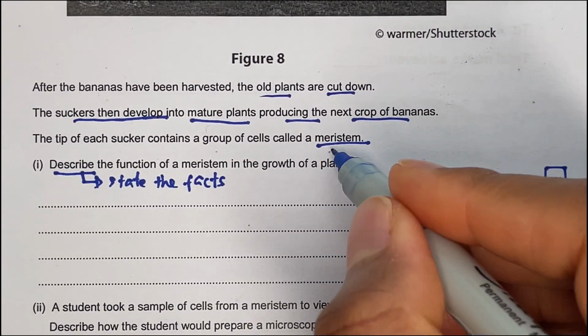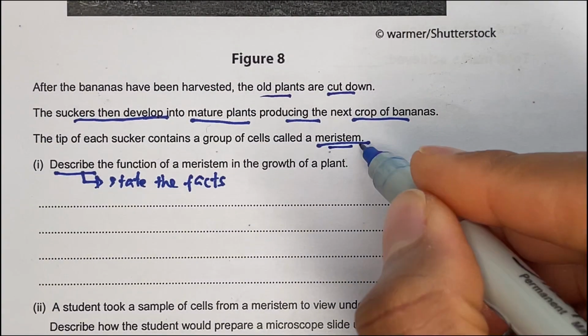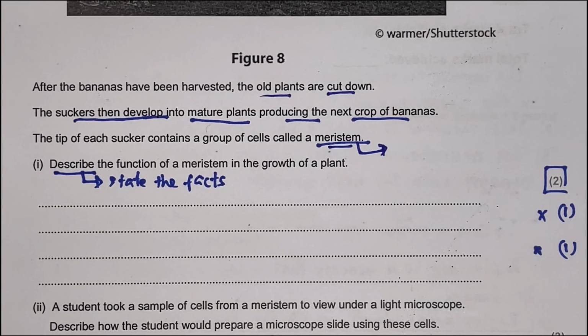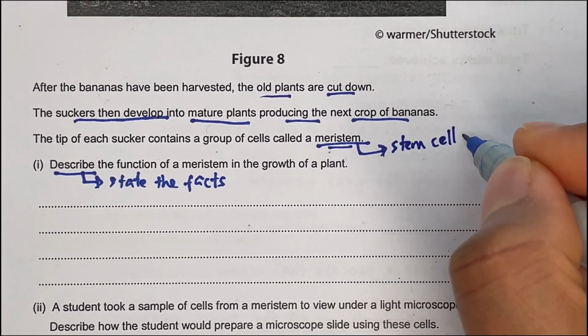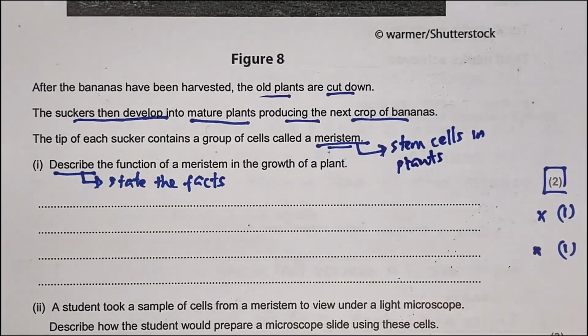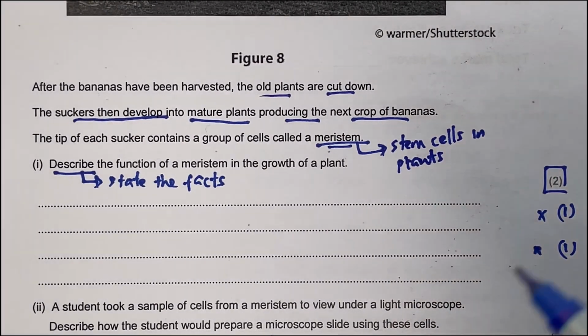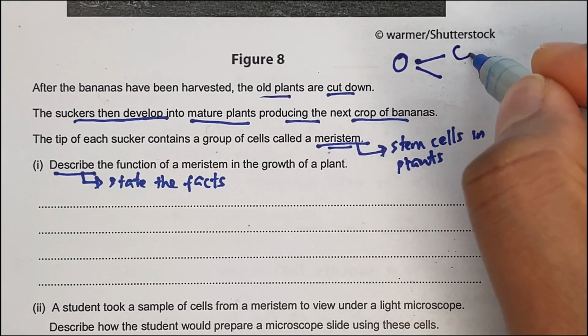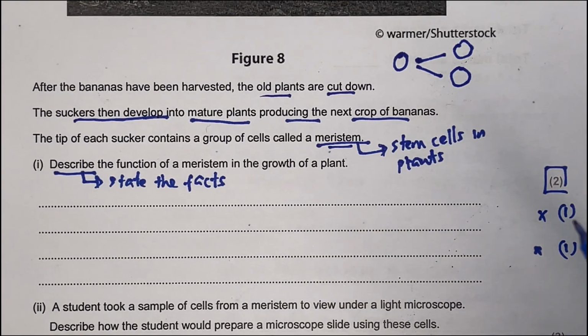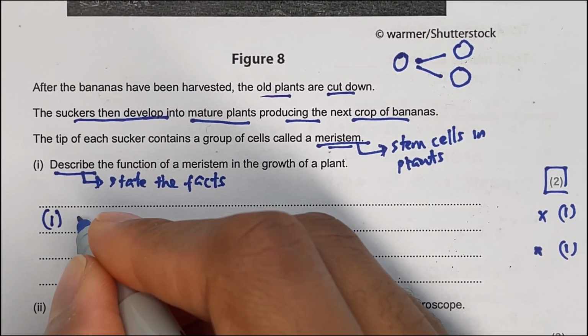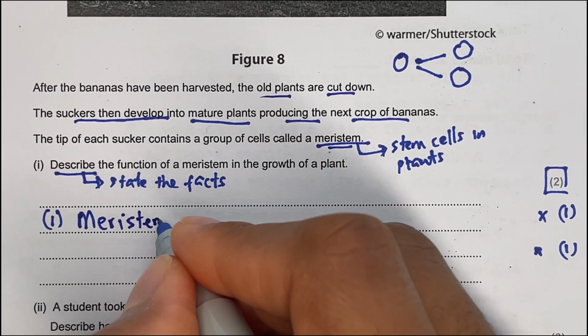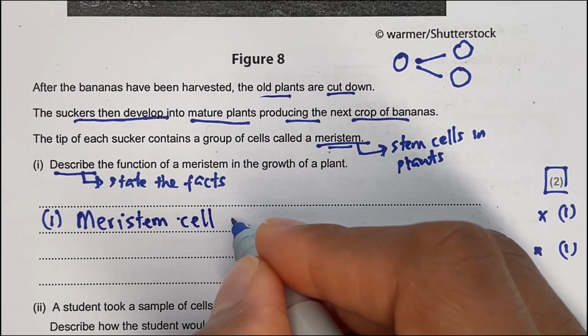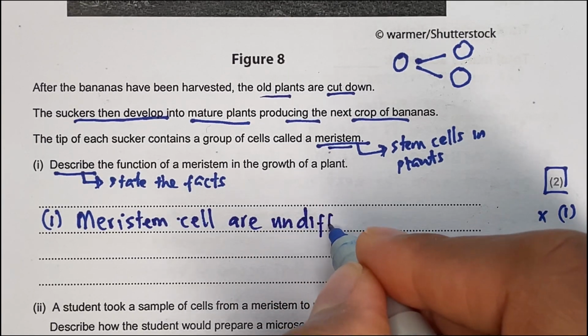Now, what do I know about meristem? I know that it is the stem cells in a plant. What do I know about stem cells? I can remember that stem cells will differentiate into different other cells. So that means that stem cells are undifferentiated. So that will be my first point: meristem cells are undifferentiated.